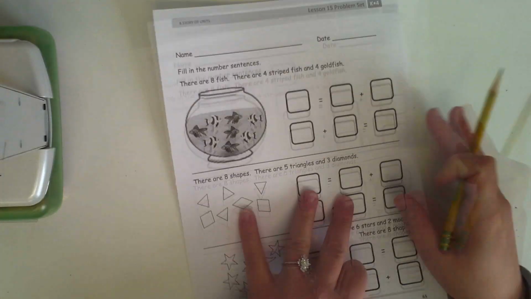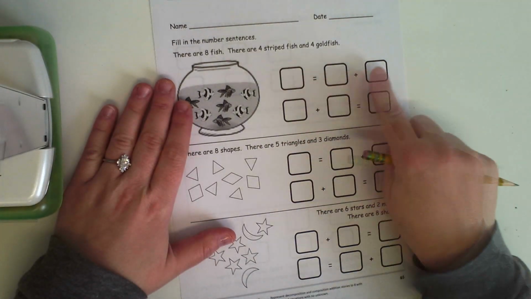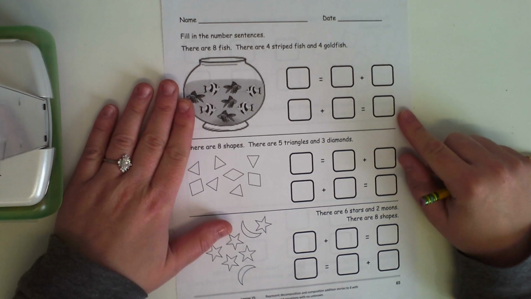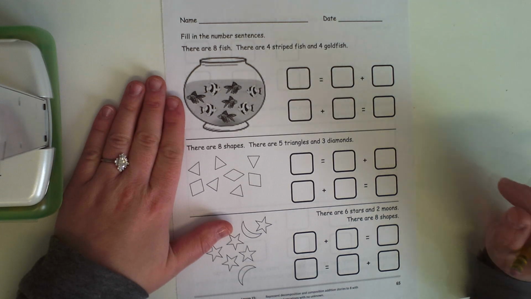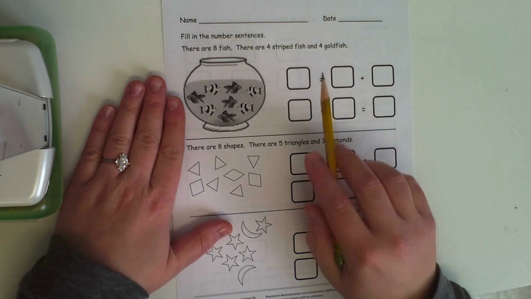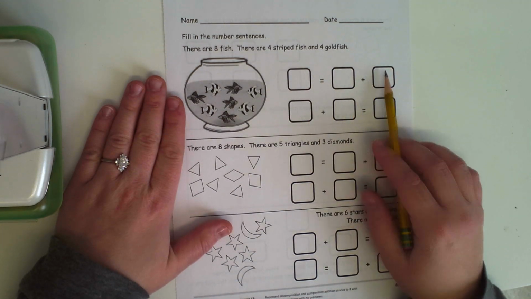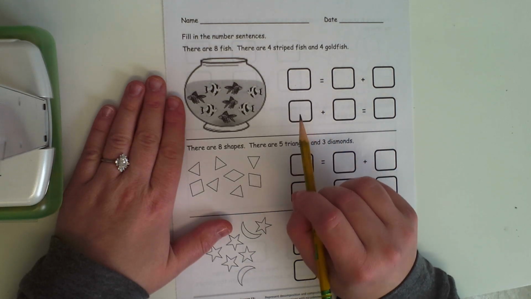All right, so the first one says, fill in the number sentences. There are 8 fish. 4 are striped fish and 4 are goldfish. So we're going to write our number sentence to go along with that. So how many fish do we have altogether?